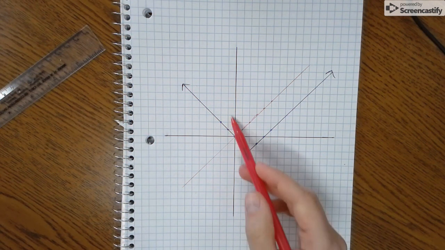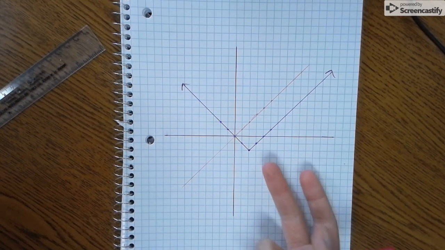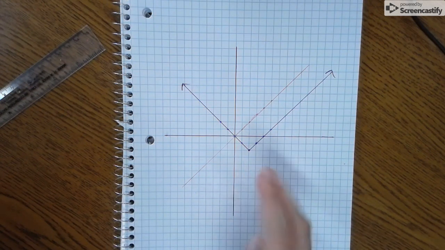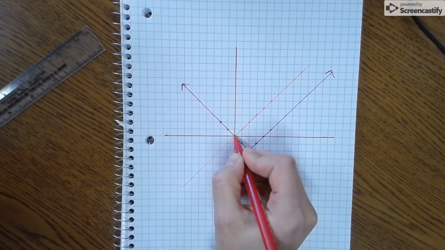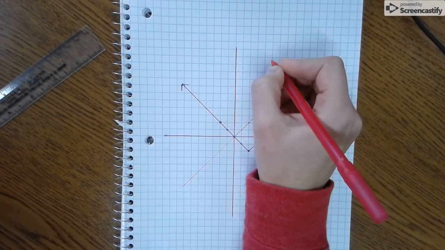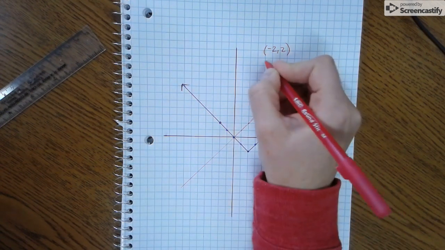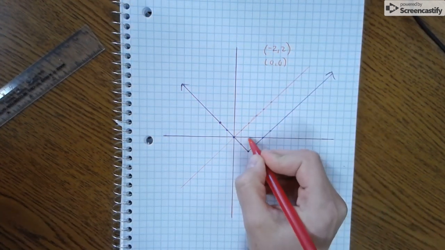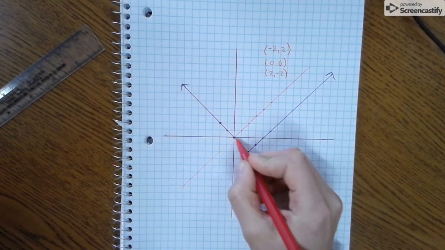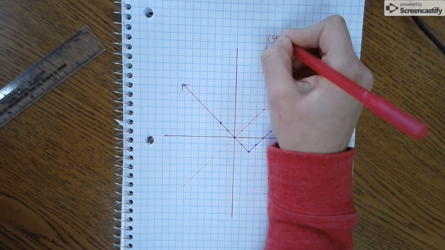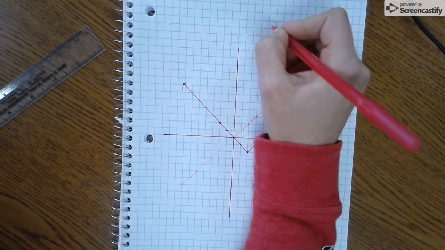So we talked about getting a couple points and then flipping the x and y, because we learned that when you get the inverse, all of the x's and y's are just reversed. So what I'm going to do is write down a few of these points. So -2, 2. This is 0, 0. 2, -2, and let's do a couple more here. So 1, 2, 3, 4, so 4, 0, and then finally 1, 2, 3, 4, let's do 5, 1.